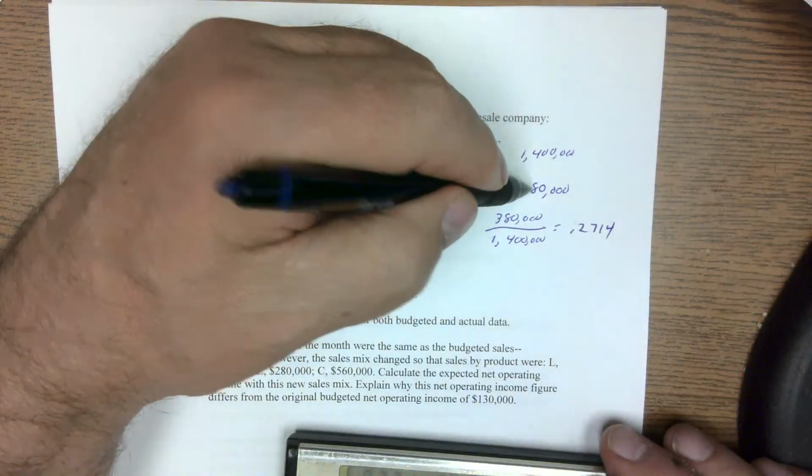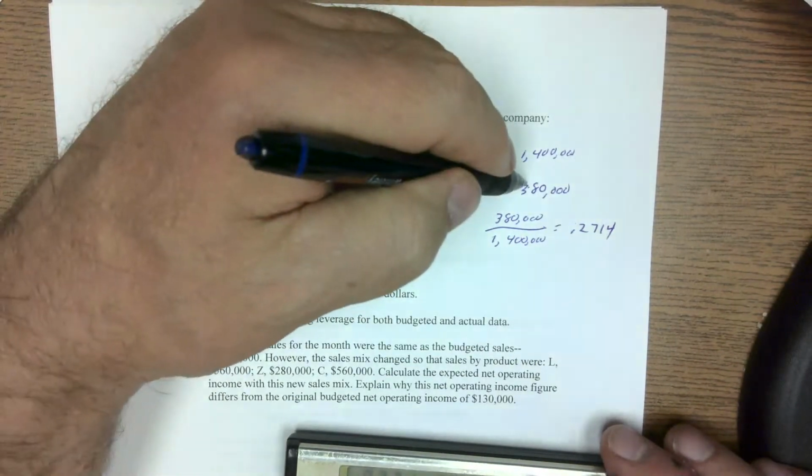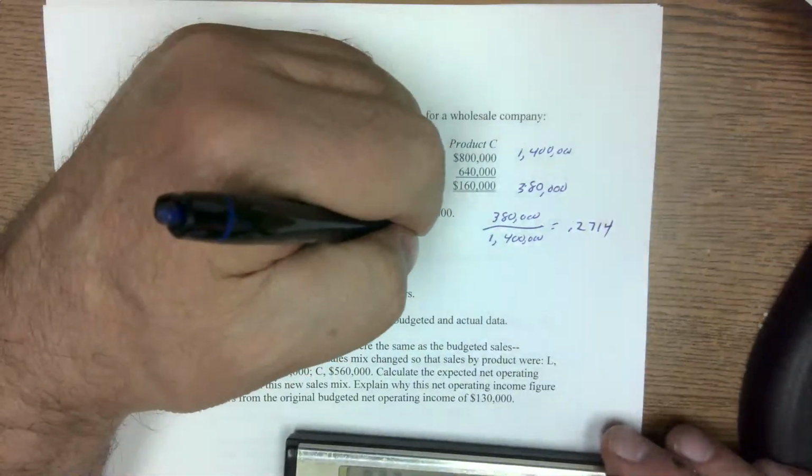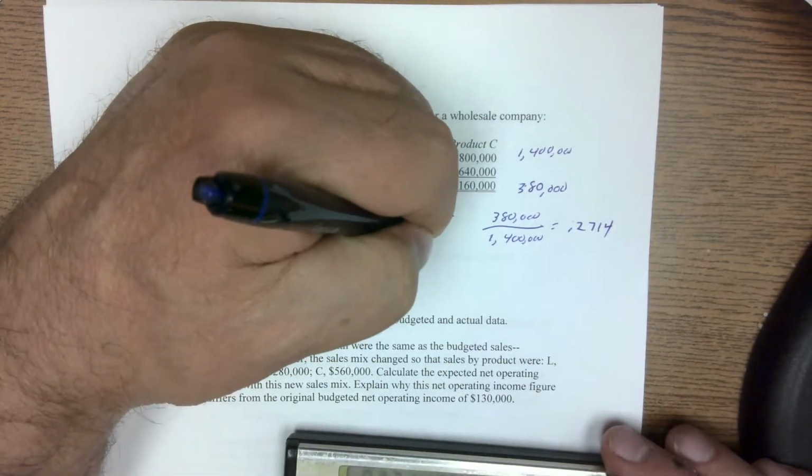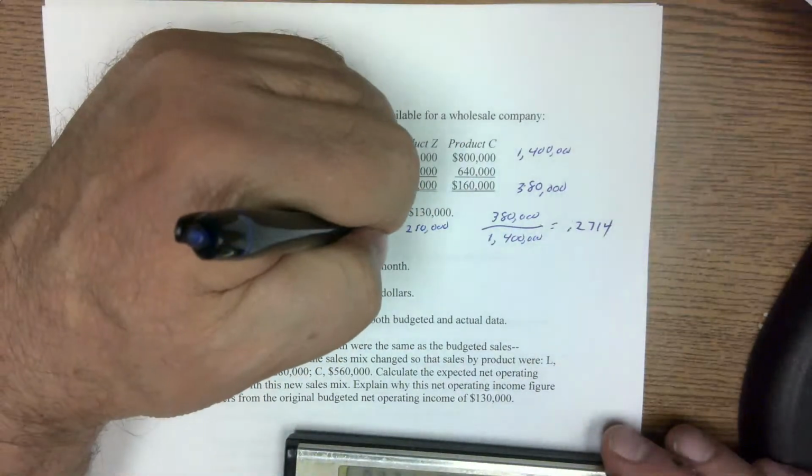So we have the contribution margin. The operating income is just that minus that. So that would be 250,000 in fixed costs.